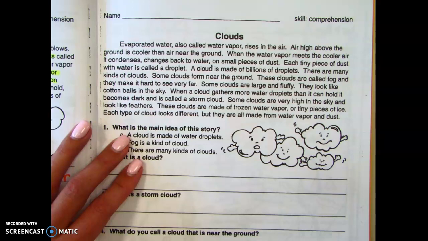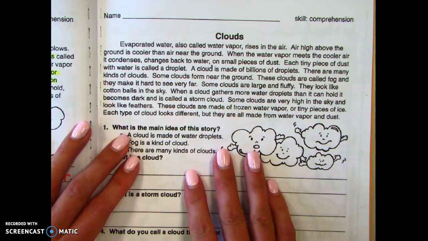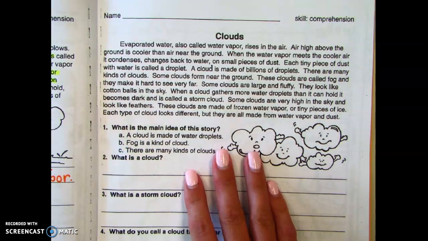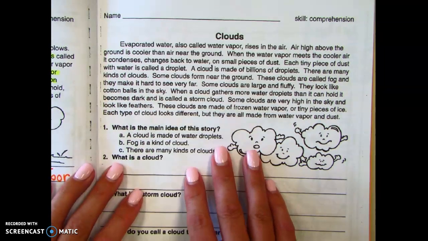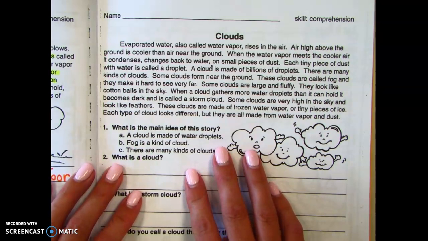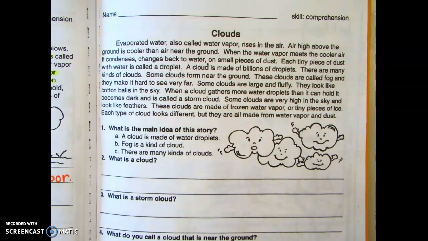There are many kinds of clouds. Some clouds form near the ground. These clouds are called fog, and they make it hard to see very far. Some clouds are large and fluffy. They look like cotton balls in the sky. When a cloud gathers more water droplets than it can hold, it becomes dark and is called a storm cloud. Some clouds are very high in the sky and look like feathers. These clouds are made of frozen water vapor or tiny pieces of ice. Each type of cloud looks different, but they are all made from water vapor and dust.